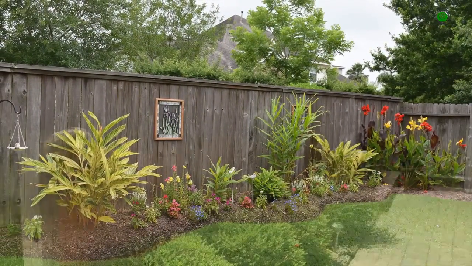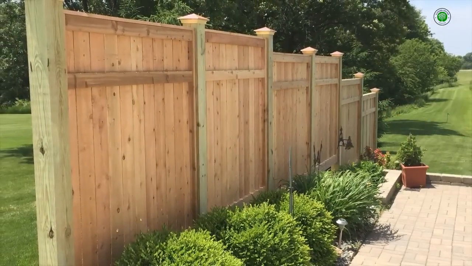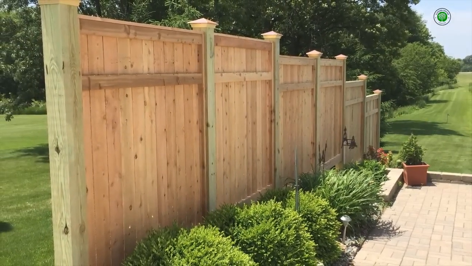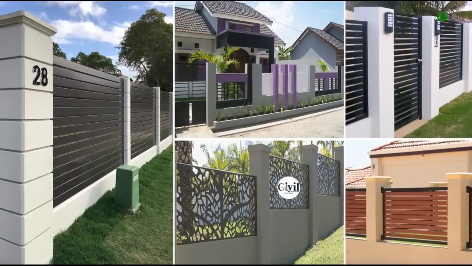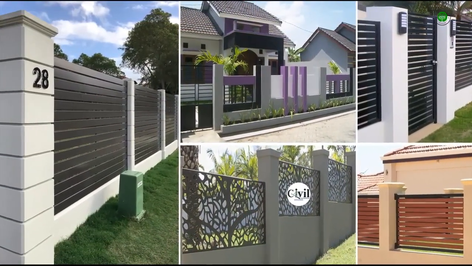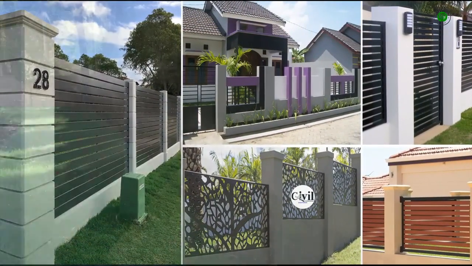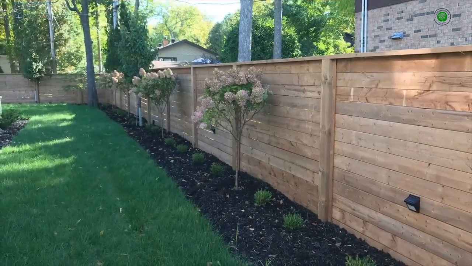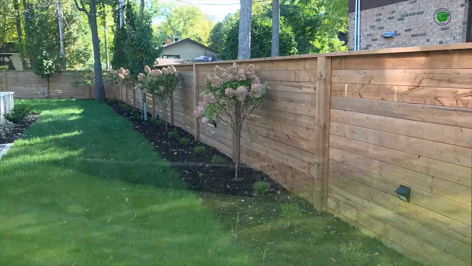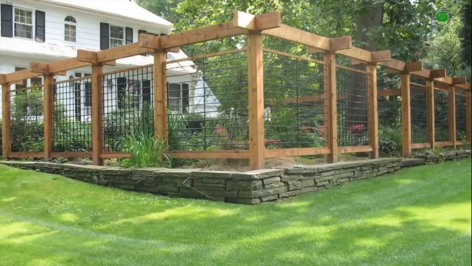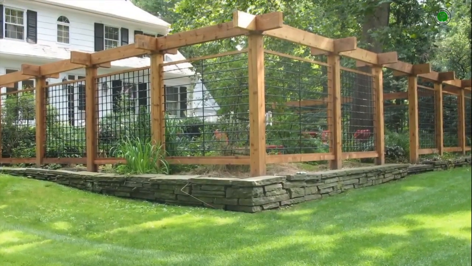Finally, espaliered plants trained to grow flat against the fence offer a unique artistic element. Fruit trees like apples, pears, figs, and peaches, but try selecting dwarf or semi-dwarf varieties, and ornamental shrubs such as pyracantha, camellia, and forsythia are excellent choices for this technique.